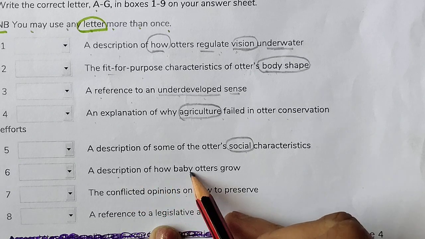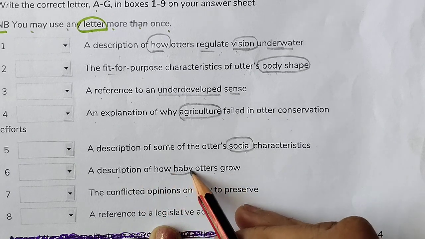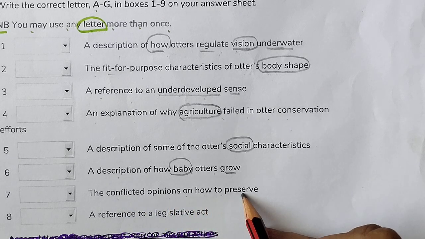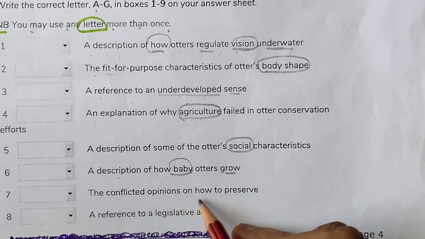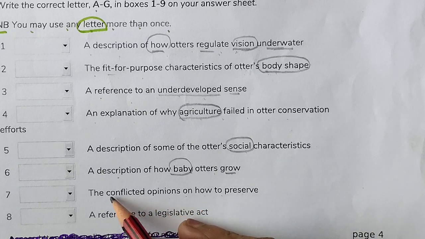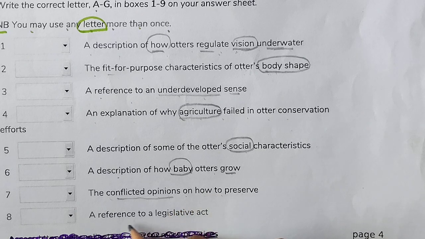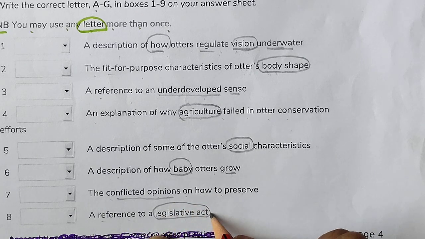A description of how baby otters grow. The conflicted opinions on how to preserve, the conflicted opinions, some arguments may be there. A reference to a legislative act. Okay, so any act, any legal thing may be described in any paragraph.